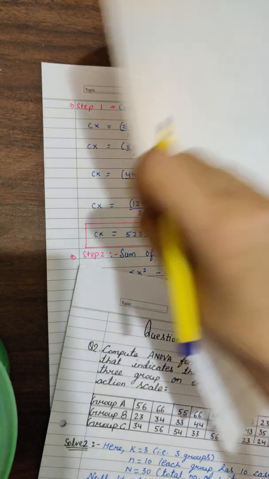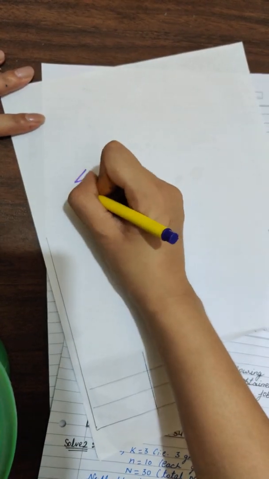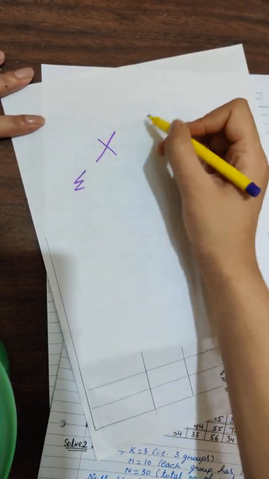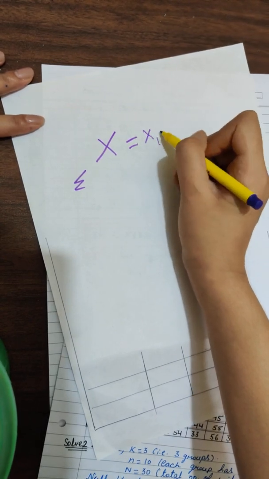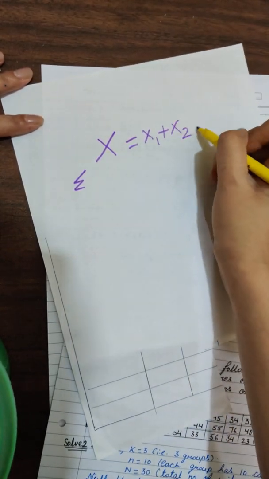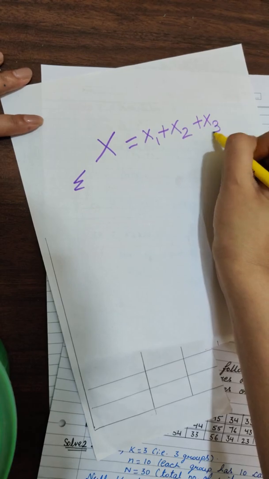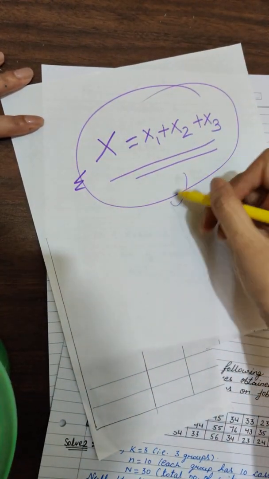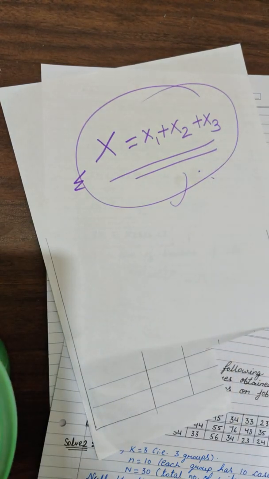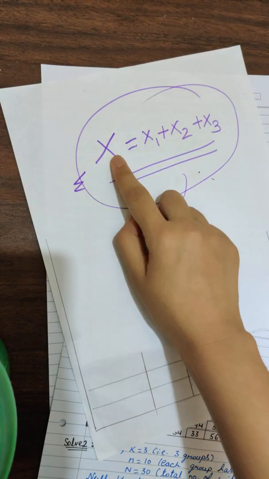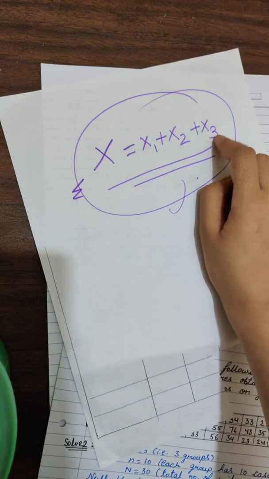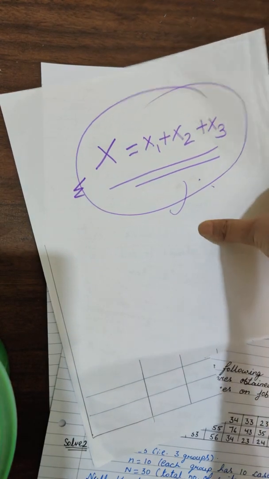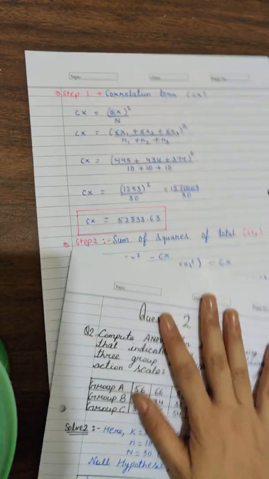Okay, now I'll show you what is sum of x. X means x1 plus x2 plus x3. Maths background people, they don't need explanation for this, I guess. Okay, now x is nothing but the sum of all the 3 groups. Fine. Let's see.